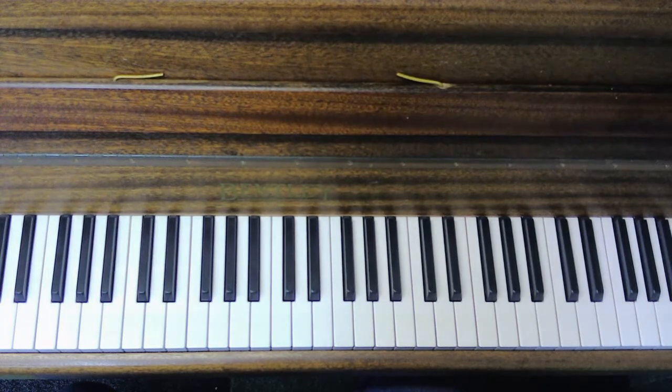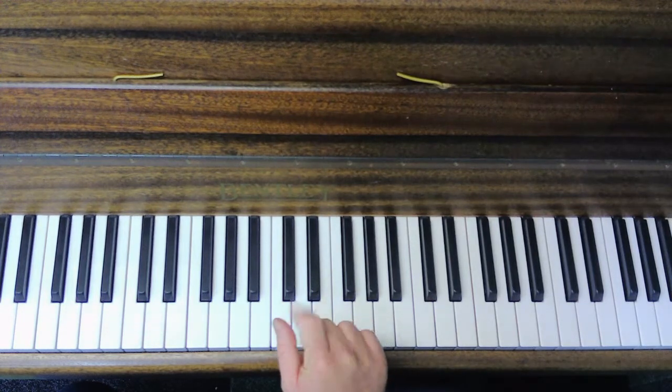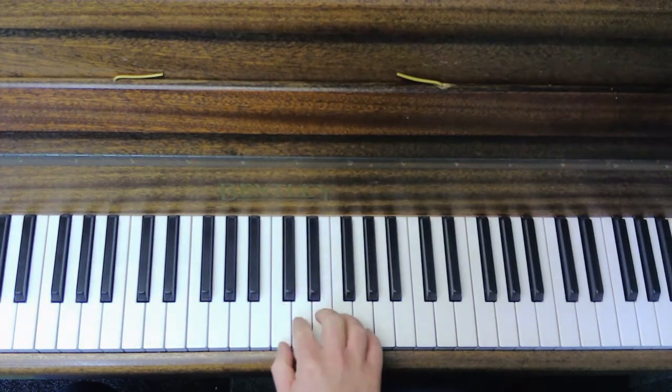And another melody using these 3 notes, C, D and E, with our thumb first, 2nd finger and 3rd finger, is, well, it can be called Mary Had a Little Lamb or Merrily We Go Along.